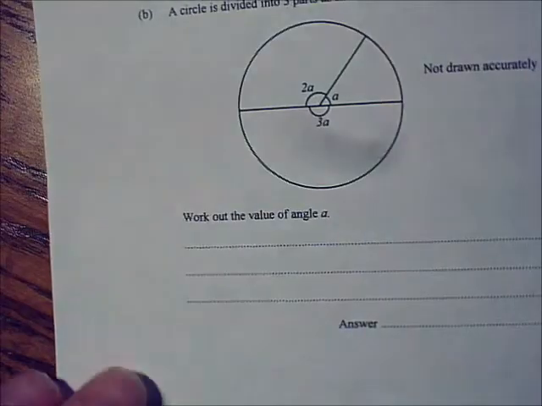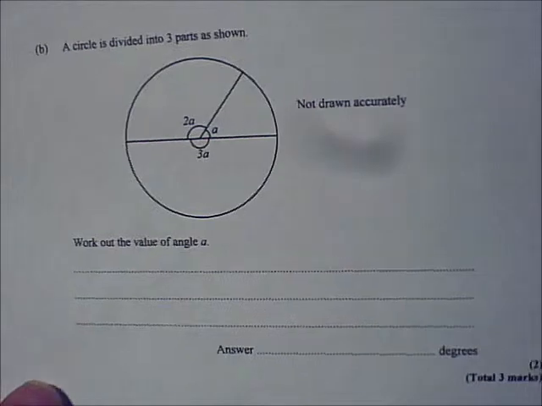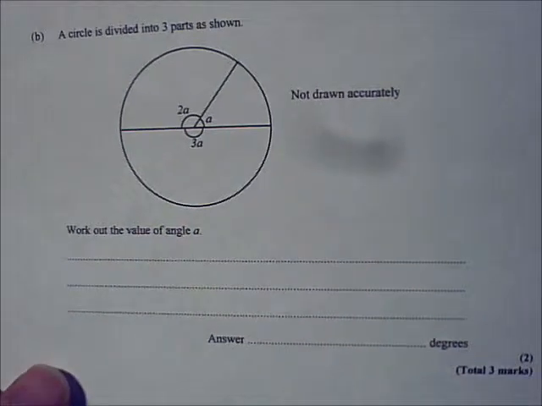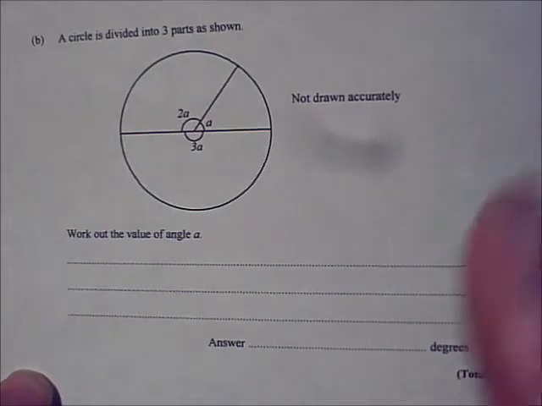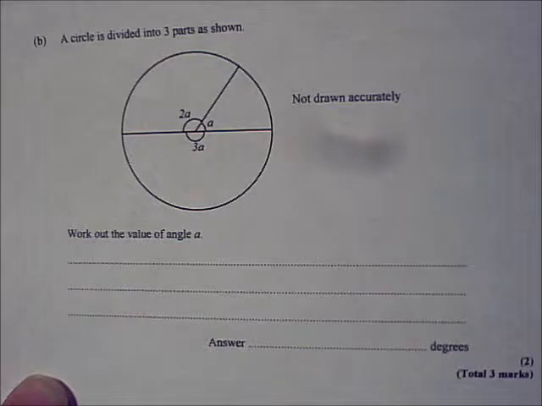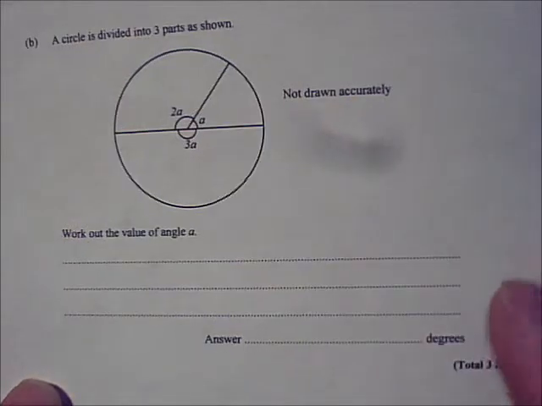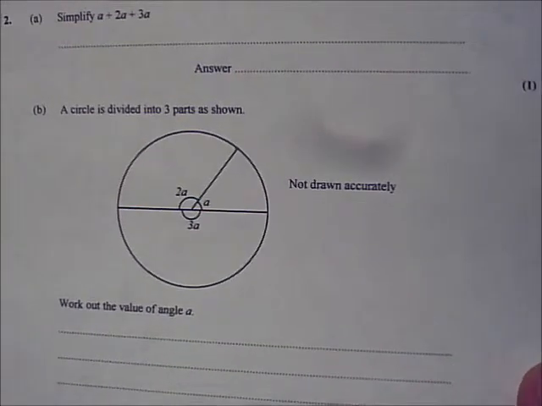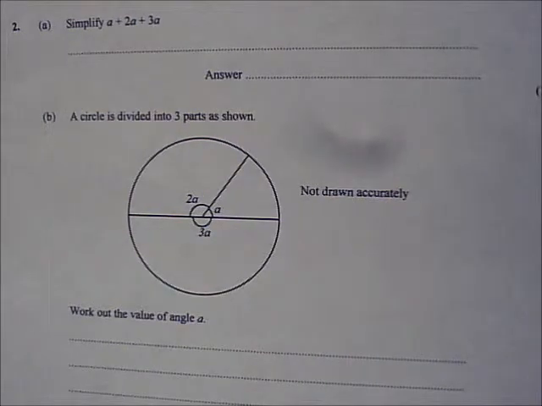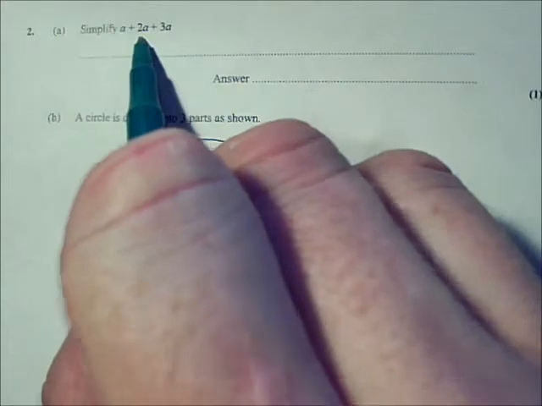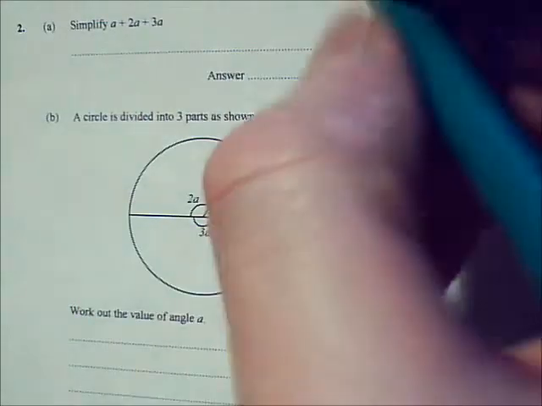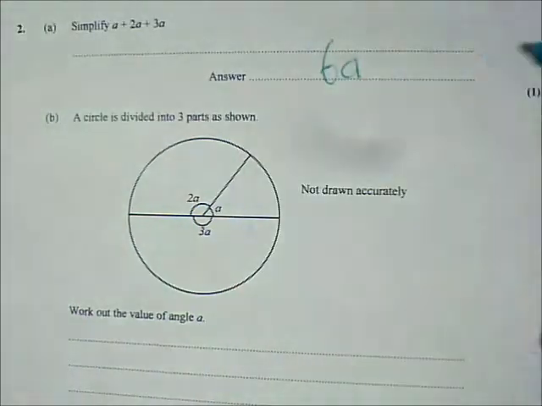So, forming equations. The most tricky part with questions like this one is being able to identify exactly what it's asking you to do. The first part of the question asked us to simplify a plus 2a plus 3a. 1, 2, 3, 4, 5, 6 a's.